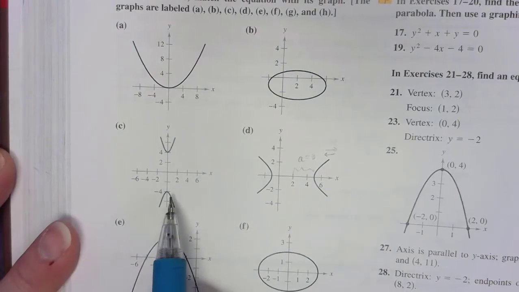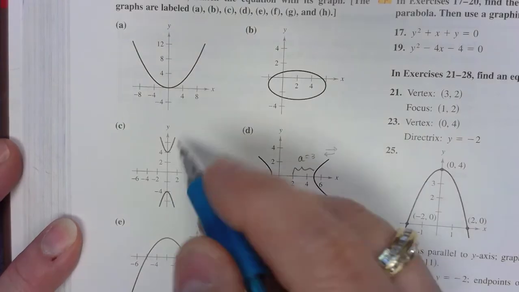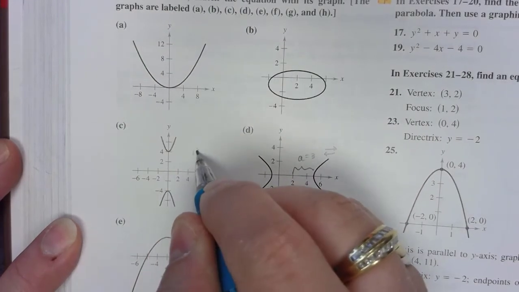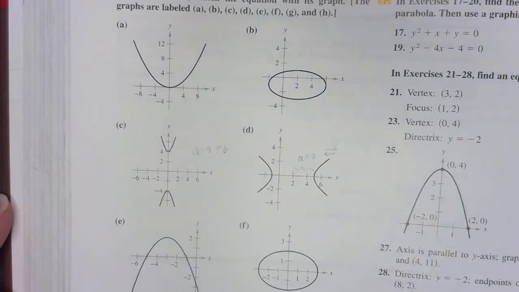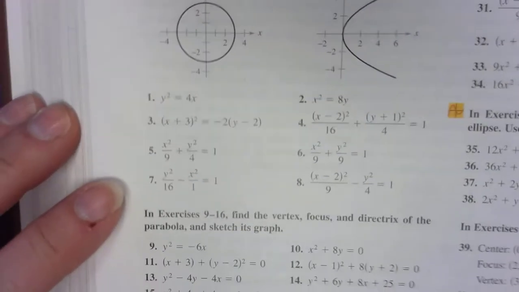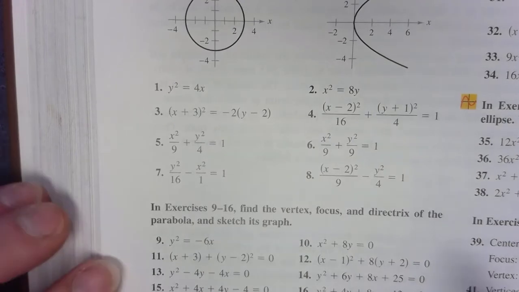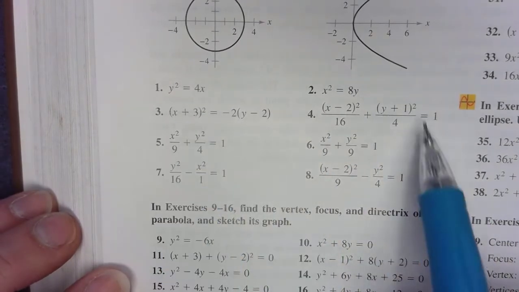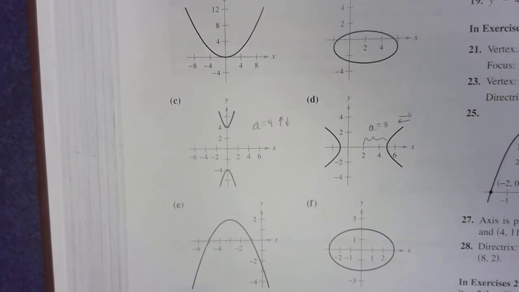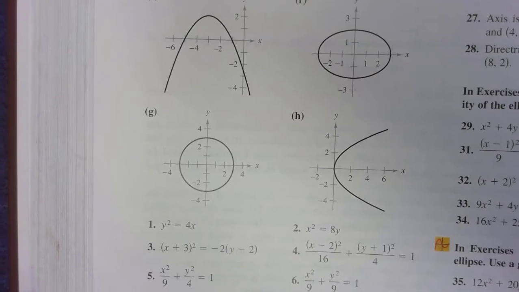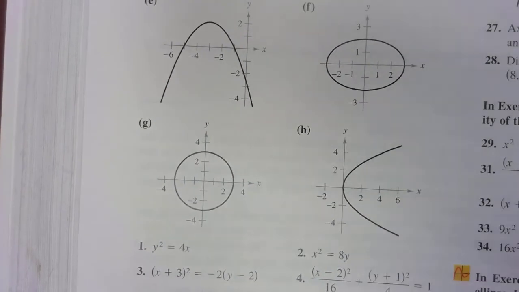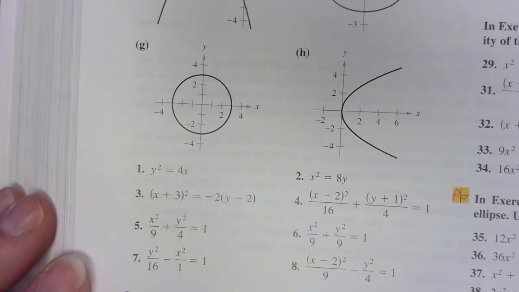Here is a vertical hyperbola. Our a is 4, and it's going up and down. Again, we'd have to know a little bit more about finding c. In general, the only thing I would assign is that you match these equations here with their graphs, knowing basic properties of those equations. So you should do that. Okay, now you're ready, once you've done that, to watch the next video.